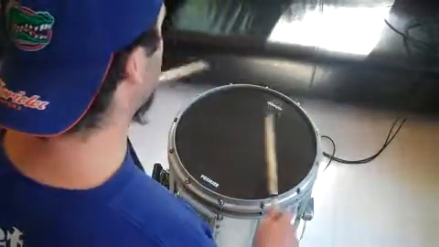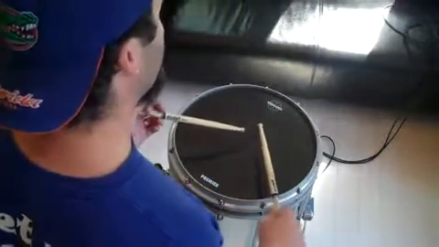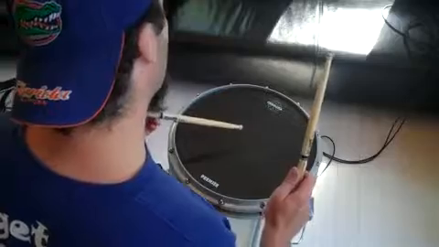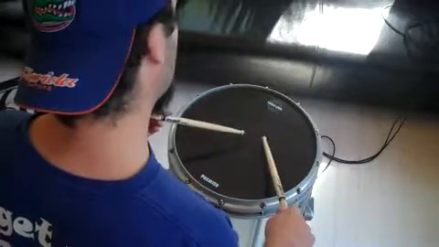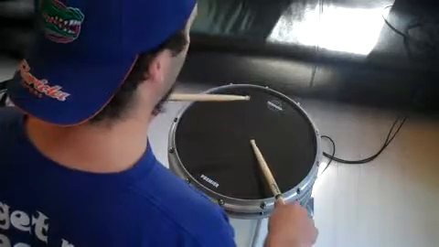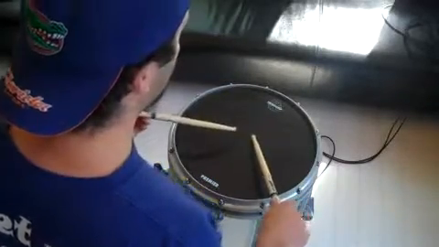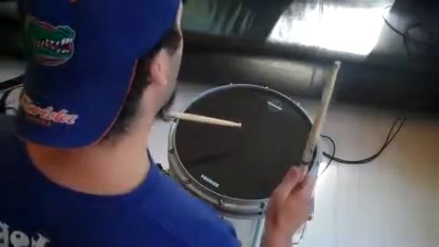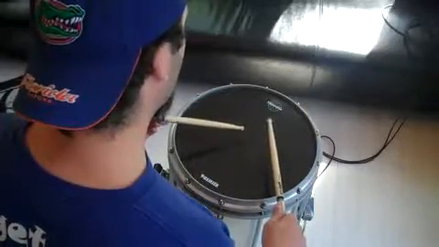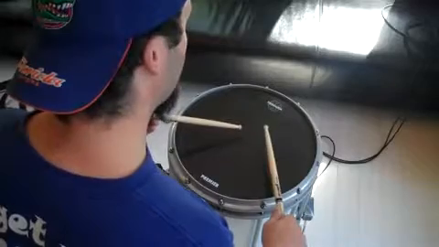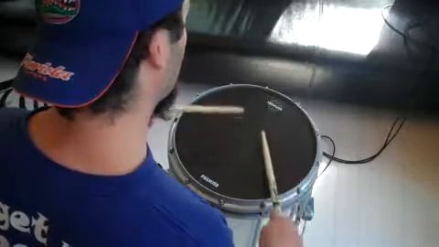All right, next we have an inverted flam tap. Now, if you remember, with a flam tap, you're playing a right flam followed by a right tap. And then you go to the left hand and follow the same idea. But for an inverted flam tap, when you play a right hand flam, you're going to play a left tap after that. So it'll be like this.